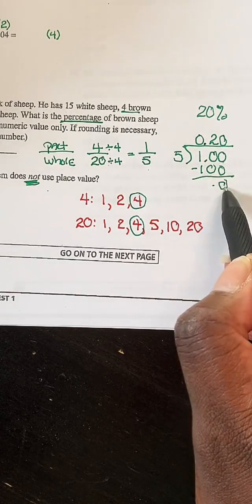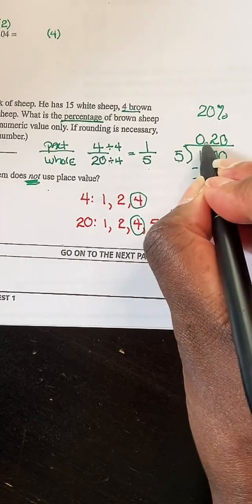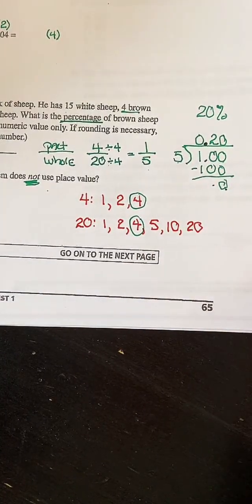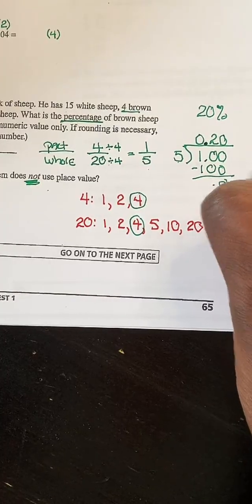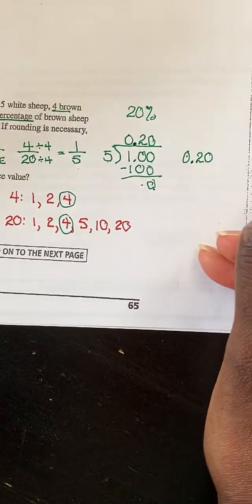0 times 0, or 0 times 5 will give me 0. So we have our point 20. So we need to change this decimal to a percent.